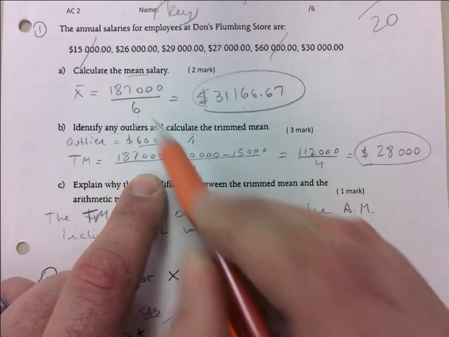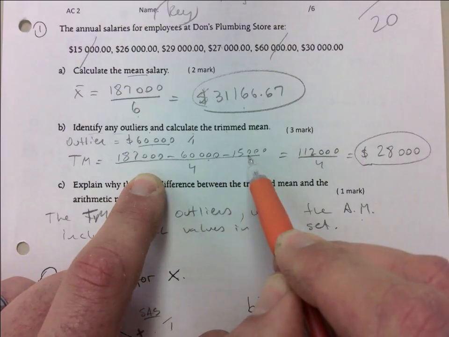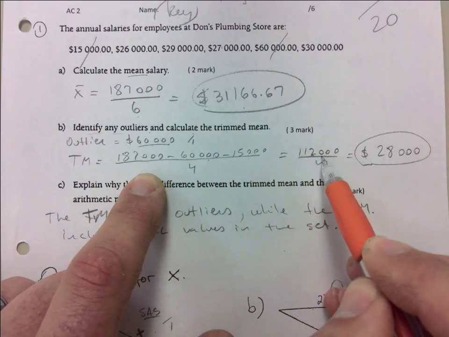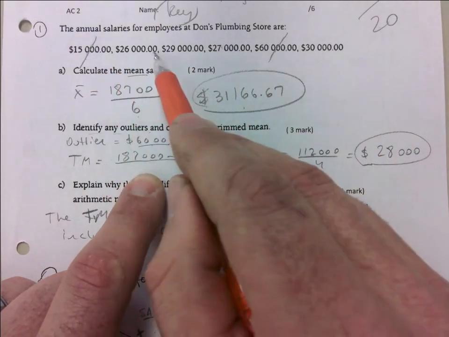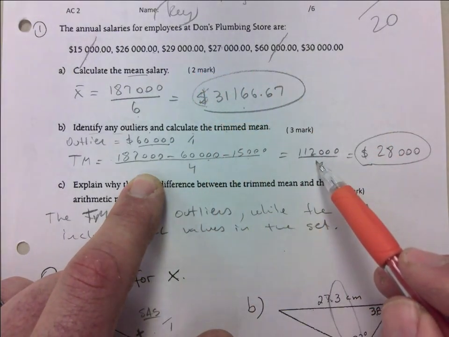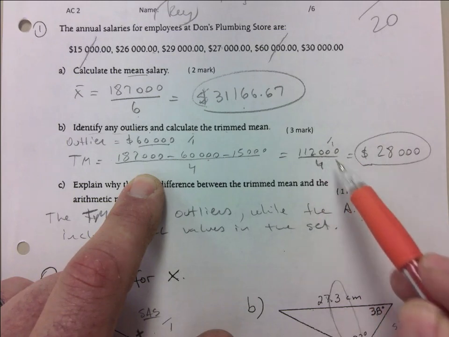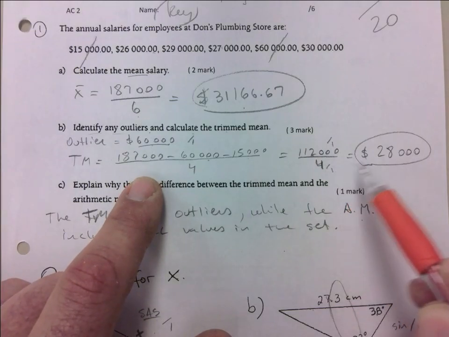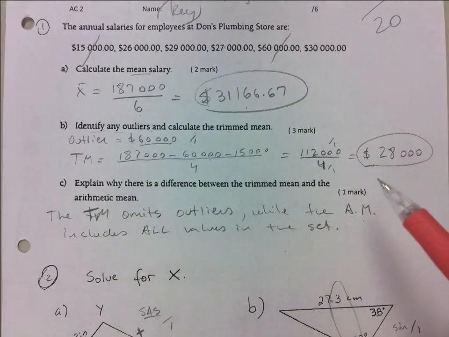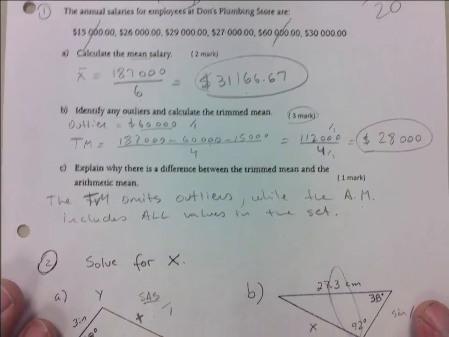You have 2 options. I go by my previous sum and I just subtract the highest and the lowest from it, giving me 112,000. If you didn't do that, that's fine. Just cross out the 2 that you're removing and then just add up the 4 values that remain. So you get 1 mark for having the 112,000 and 1 mark for having the 4 underneath. So as long as you get 28,000, you're in business, okay? You've done what we've asked you to do. So you get potentially 3 marks for question B.